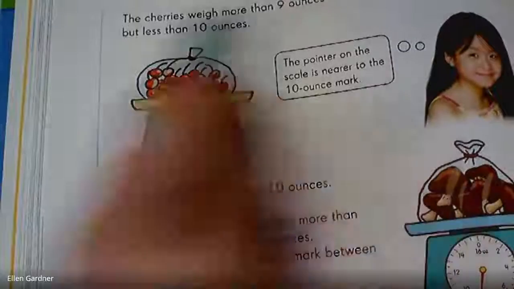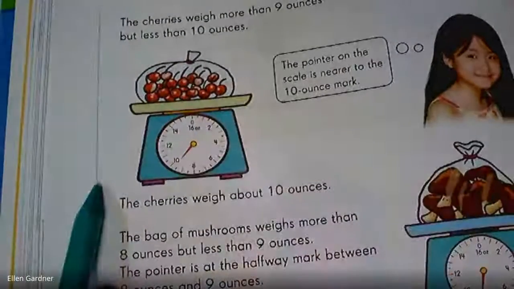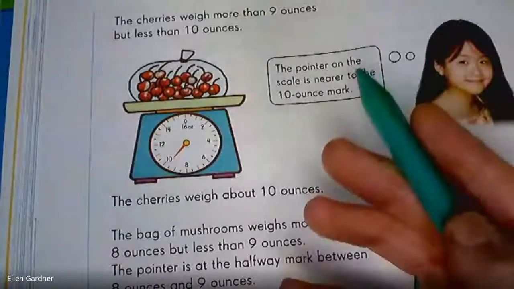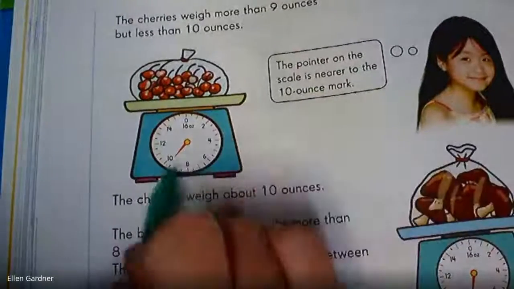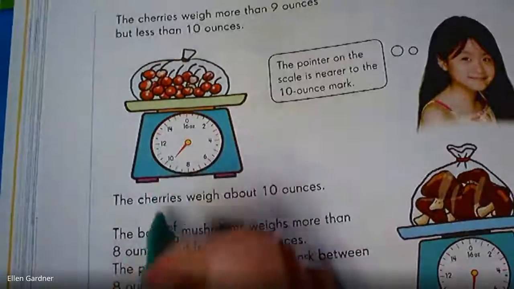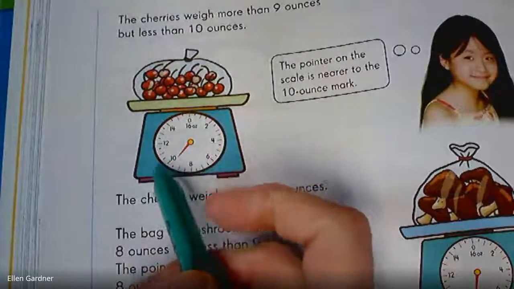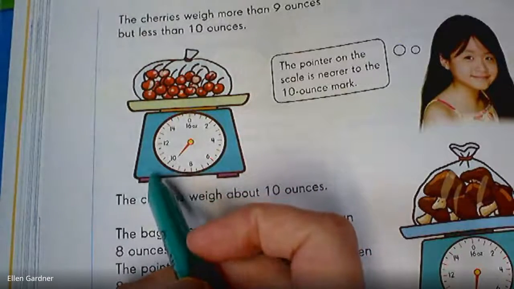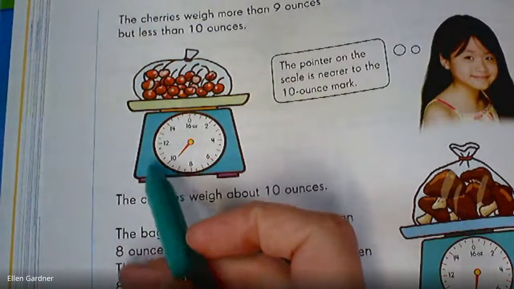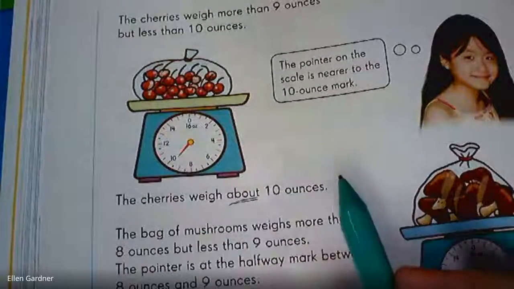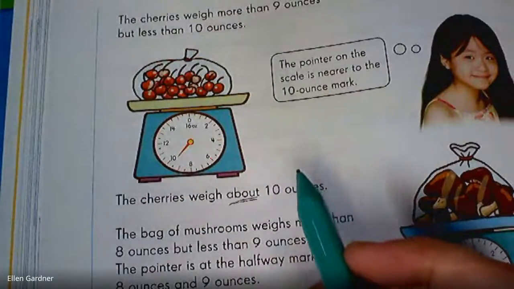I'll stop you there for a second. So that's the whole thing about the cherries. You can round up like normal rounding, but as this is saying, you're determining which one it's closer to. It seems like it's closer to the 10 than the 9. Don't you agree with that? So we can round to 10, but we have to make sure we use the word about if it's not exact.